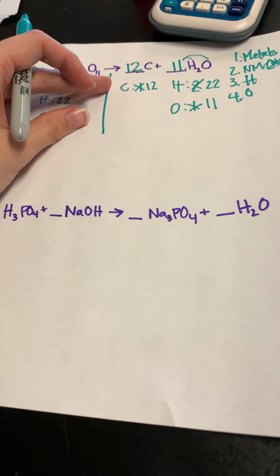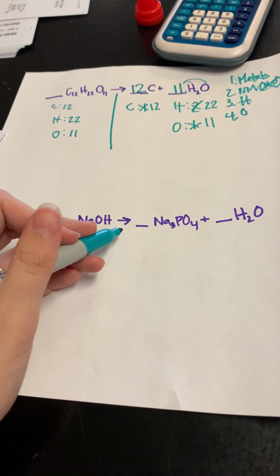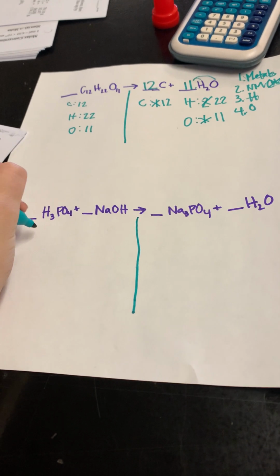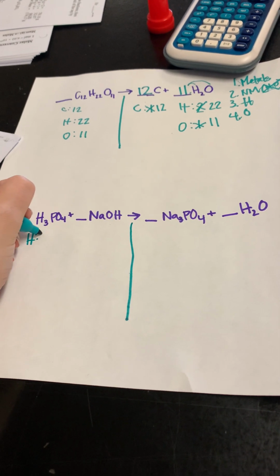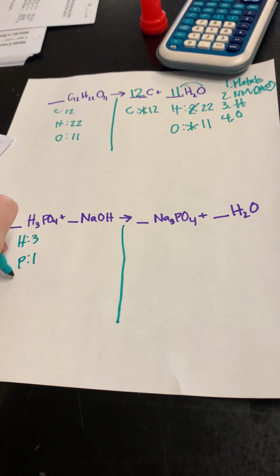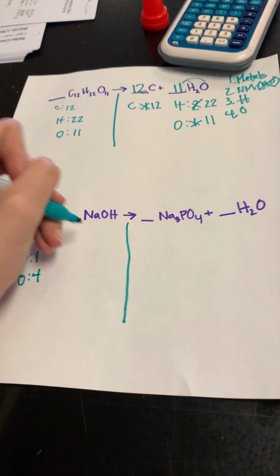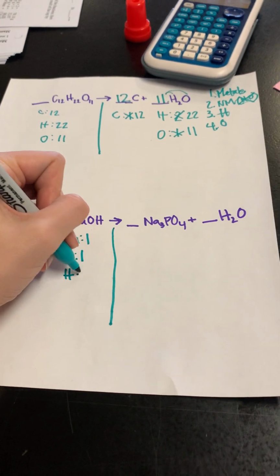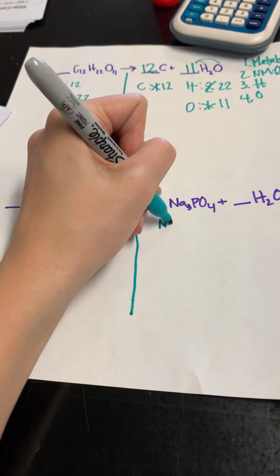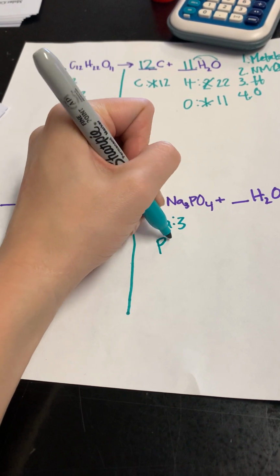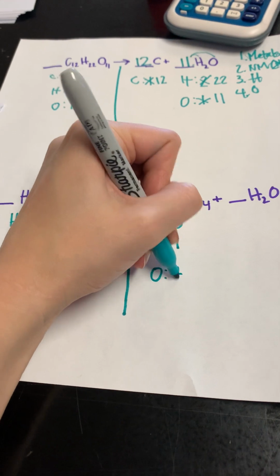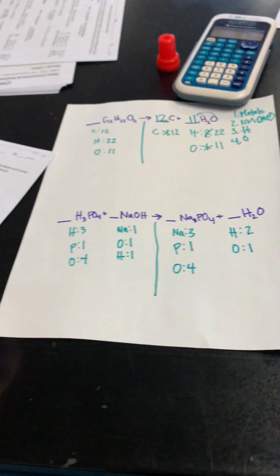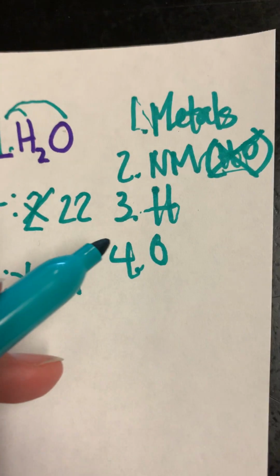Here's another example. Once again, I'm going to draw this little T-chart table. I'm accounting here. I need to start seeing who I've got. So I've got 3 hydrogens, 1 phosphorus, and 4 oxygens, plus 1 sodium, 1 oxygen, 1 hydrogen. On the other side, 3 Na's, 1 P, 4 O's, 2 H's, and 1 O. Wow, that's a lot. Once again, I need to follow this list.